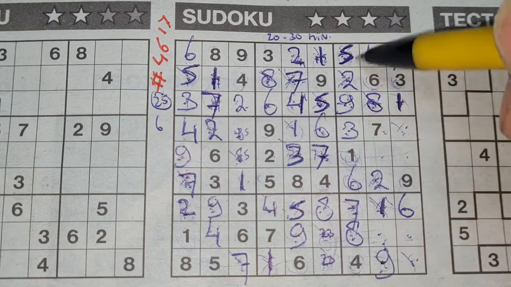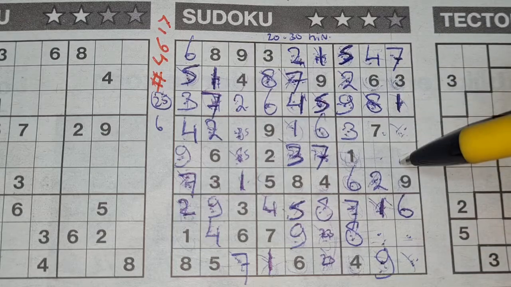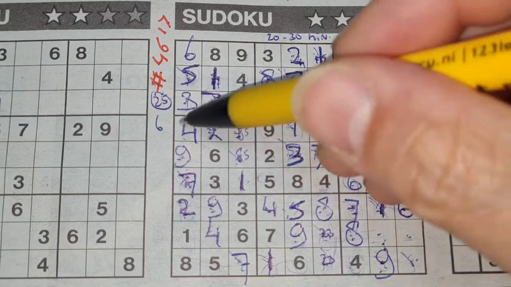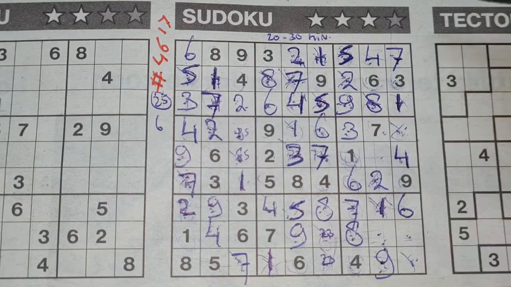We have a 4 in this column, 4 in the column next. So in the last column, the only 2 places left for the 4 should be here or there. We see there 4, no 4 there, 4 should be here.